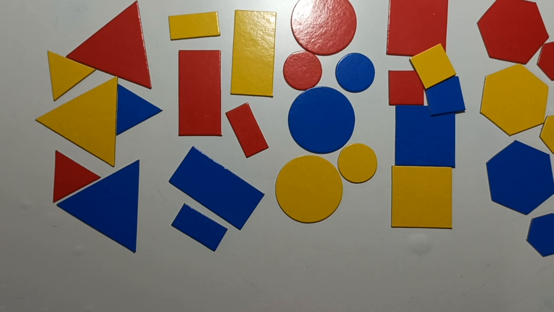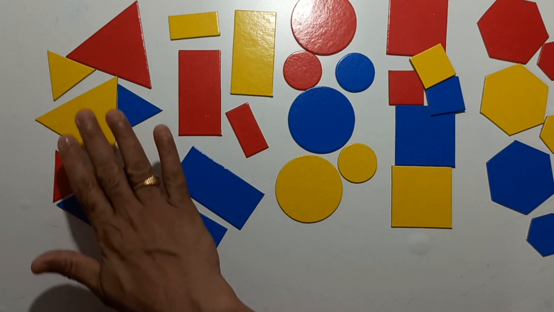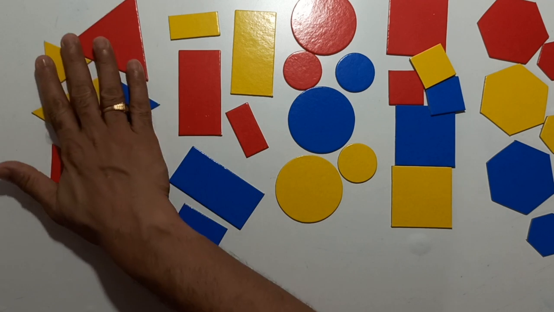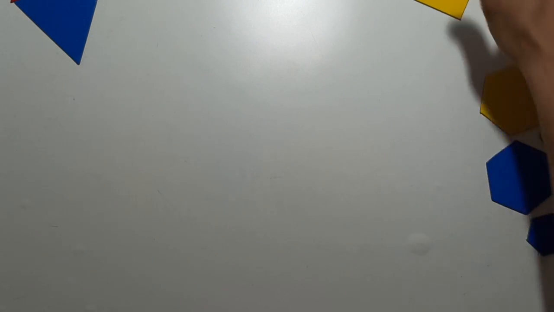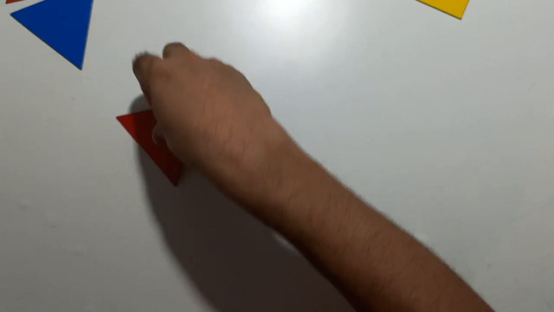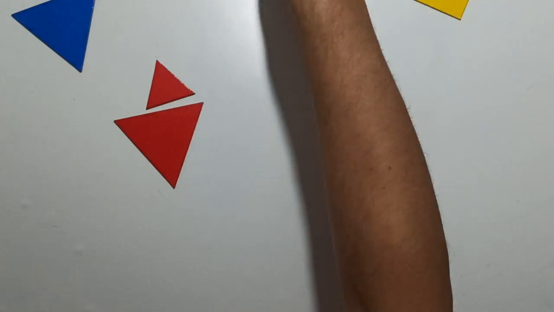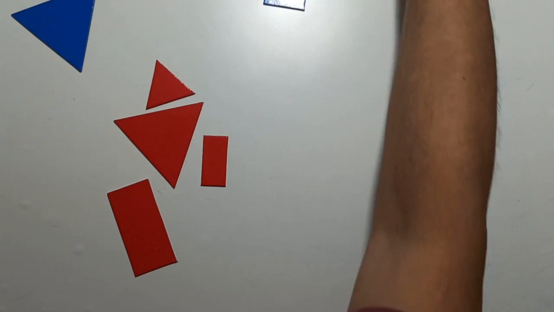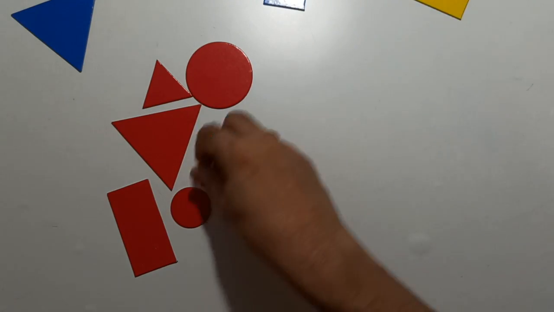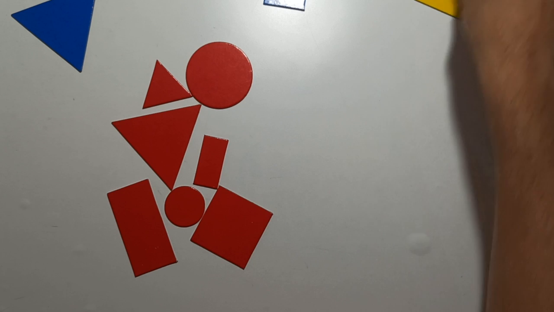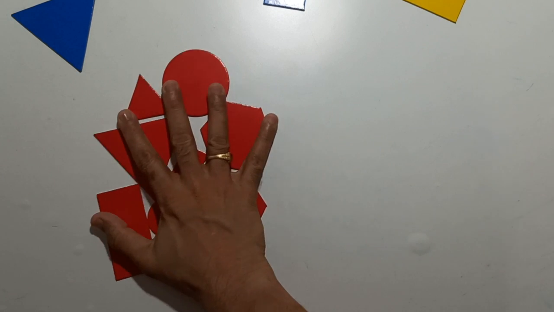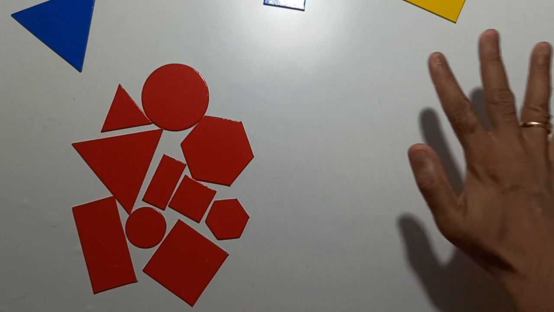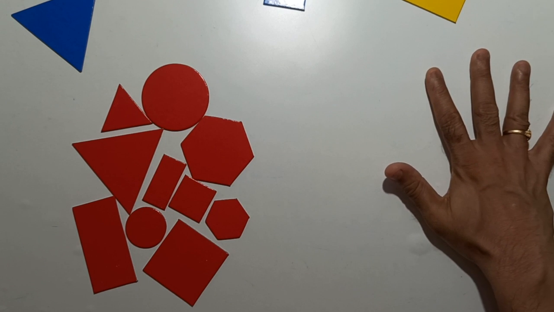You can also do one more thing. You can bring all the red colored shapes here. So what you can do is you can bring all the red colored shapes onto one side. So let's say I want to bring all the red colored shapes. So these are all red colored shapes, right? So I can bring all the red colored pieces here, right? I can also bring all the blue colored pieces. I can bring all the yellow colored pieces. So that way also I can sort these things.